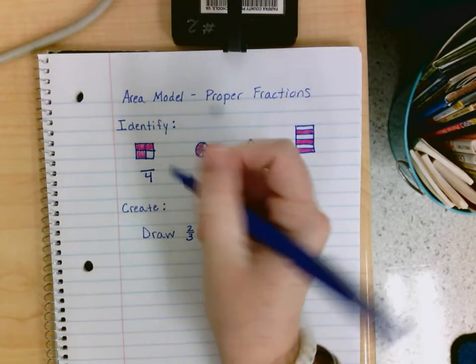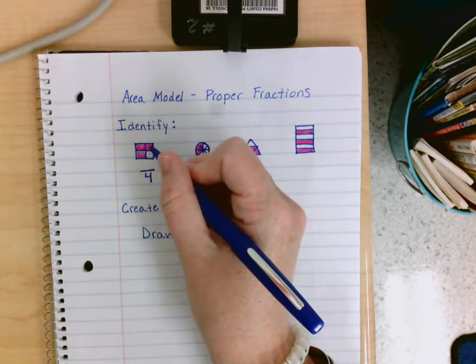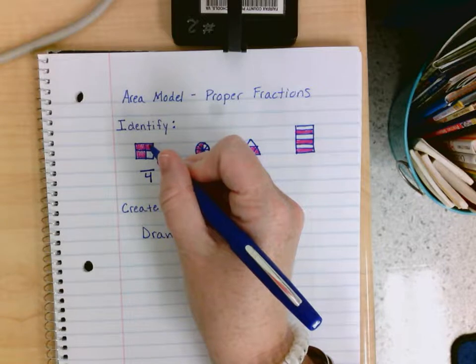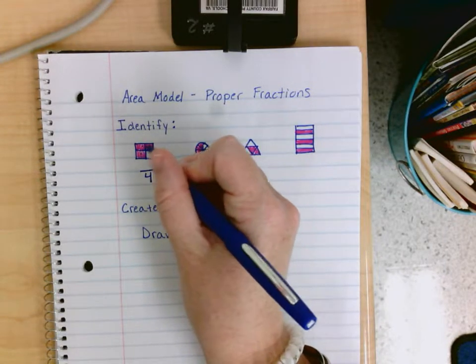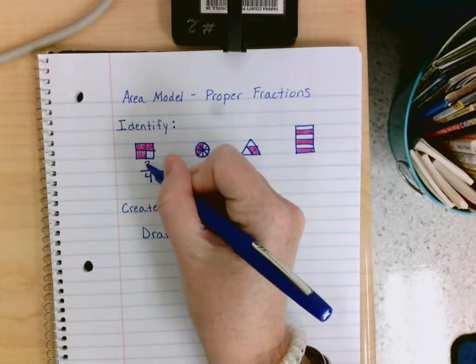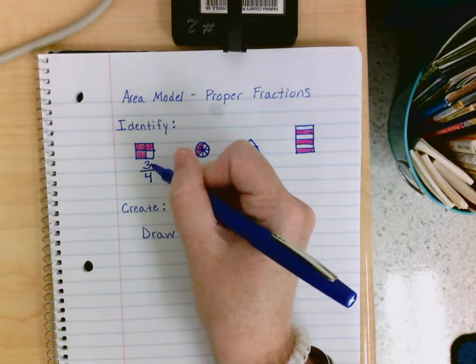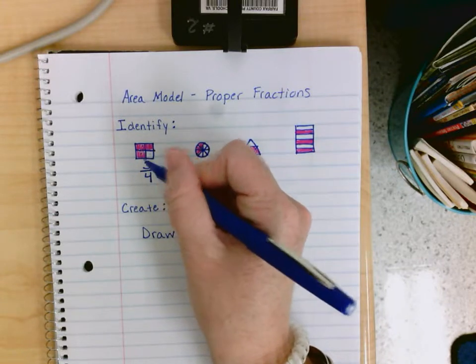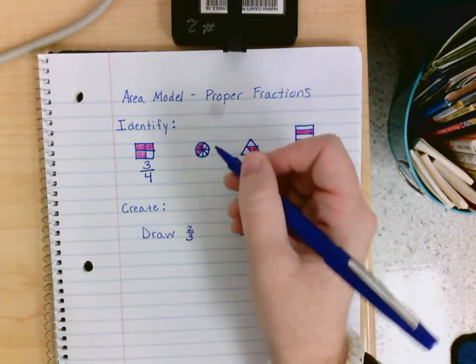So I know my denominator will be 4 because there are 4 parts. I see that 1/4, 1/4, 1/4 is shaded. That makes 3/4. So 3 is my numerator, and I now see that 1/4, 1/4, 1/4 is 3/4. This shape is 3/4 shaded.